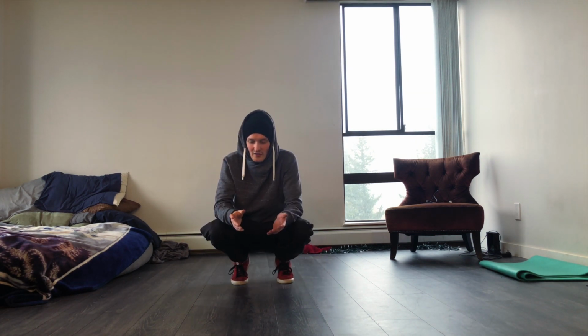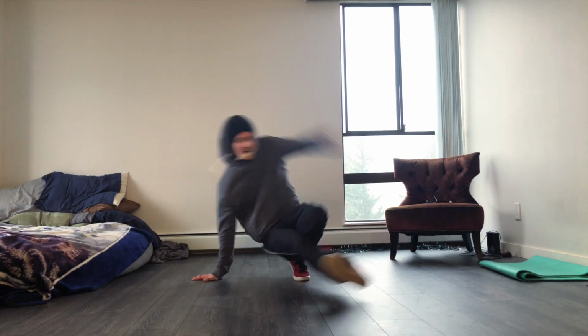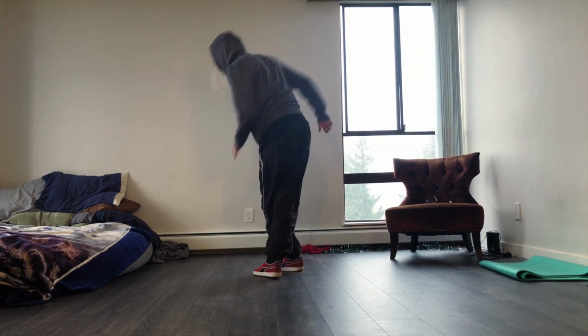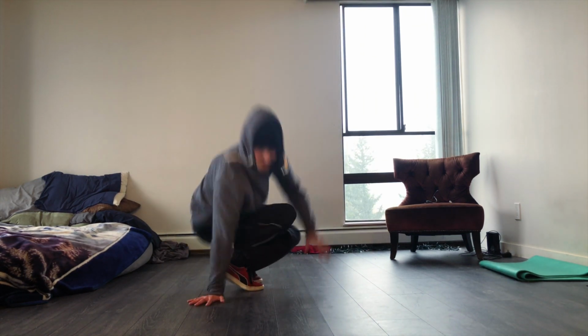So now I've got a whole little combo together where I went hit, hit, up, pull, around, hit, spin, down. And like, it may not be the freshest thing in the world, but it's something. And that's what you wanna focus on. Keep creating a lot of somethings until you have something that's worth talking about.